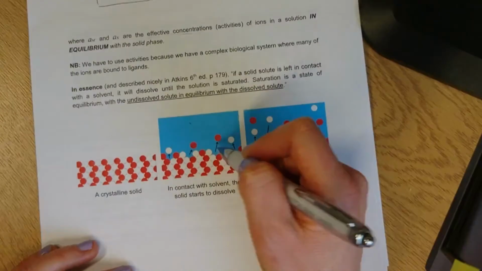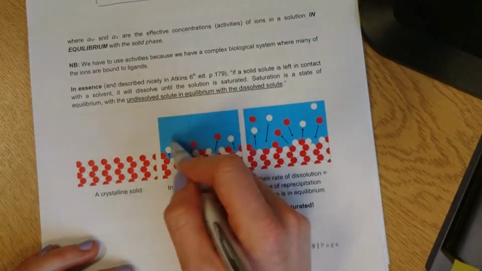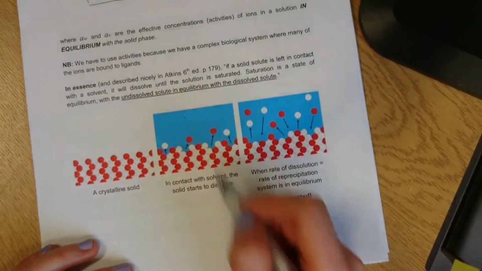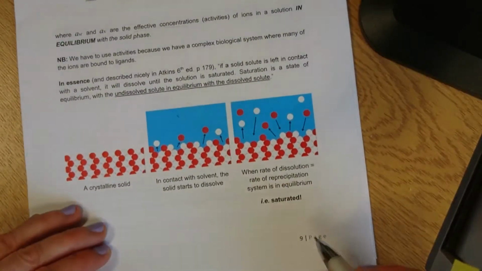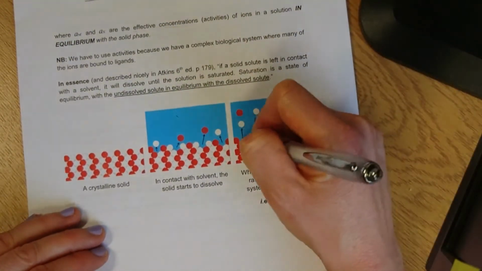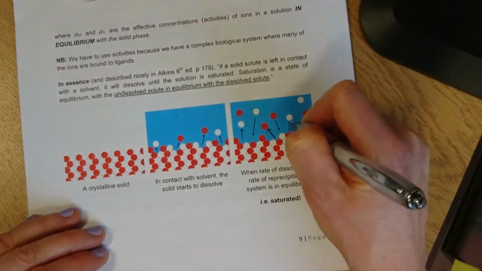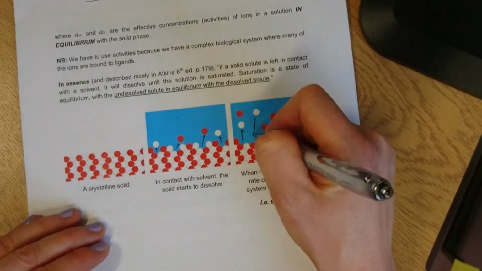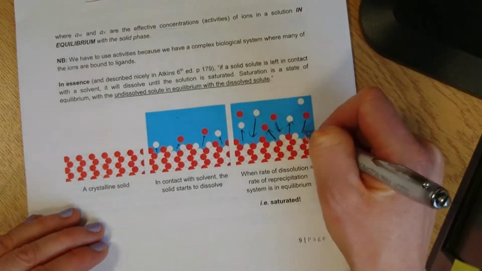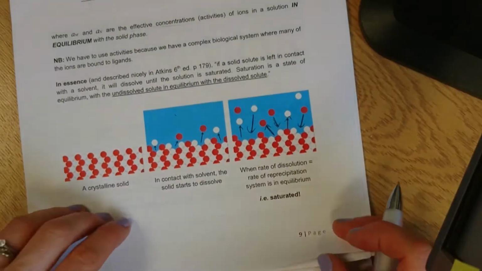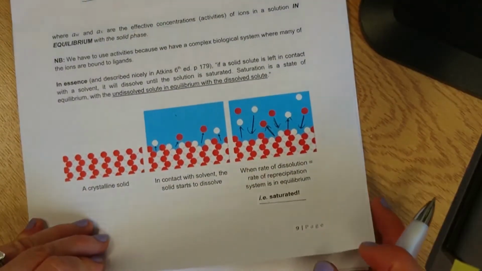So atoms or ions from that crystal lattice break off from the surface of the solid and dissolve in the solution. So when the rate of dissolution, that's all these arrows going out from the solid, is equal to the rate of reprecipitation, then the system is in equilibrium. So it's a saturated solution.